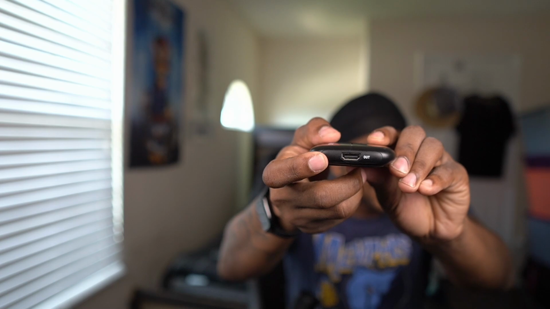Now for HDMI out, where it says HDMI out, when it says zoom in, this is where you put your TV or monitor. So this is what you're going to do. Now, keep in mind, if you're on PlayStation, you have to disable HDCP before even hooking this up, because if not, you will get a black screen. But for Xbox and Nintendo, when I tested it out, I didn't have that type of issue. So just keep that in mind.